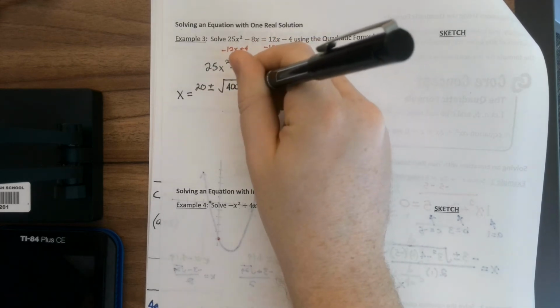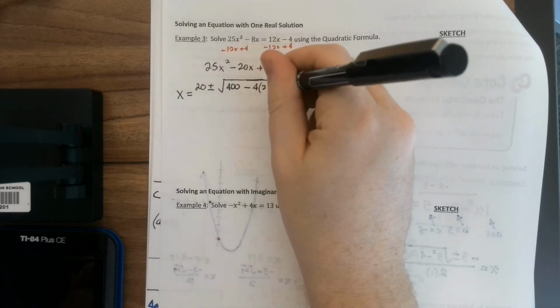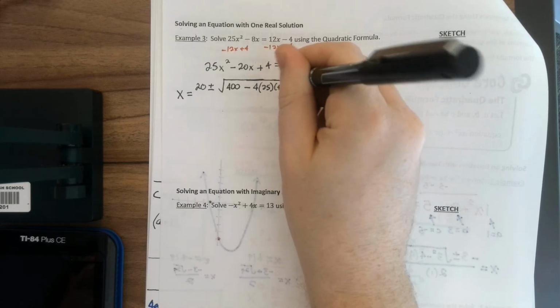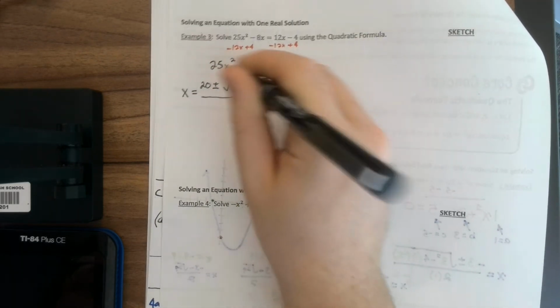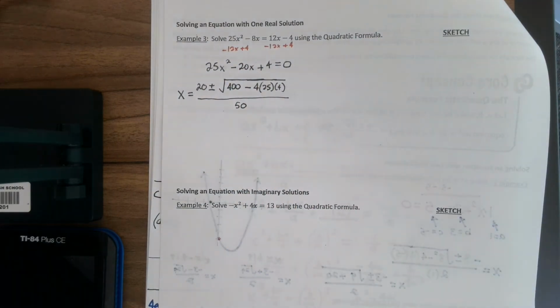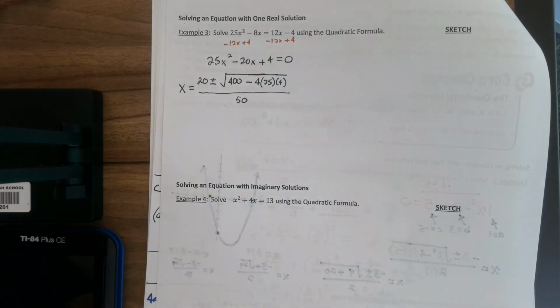That's our b squared. Minus 4 times 25 times 4, all over 2 times 25, which we know is 50. And wait a second. What is 4 times 25 times 4?